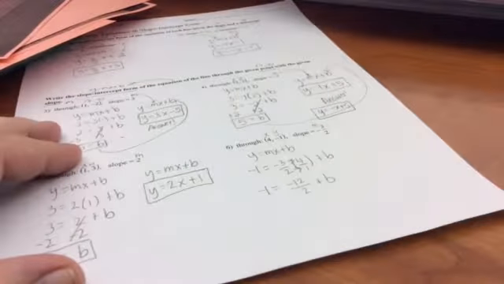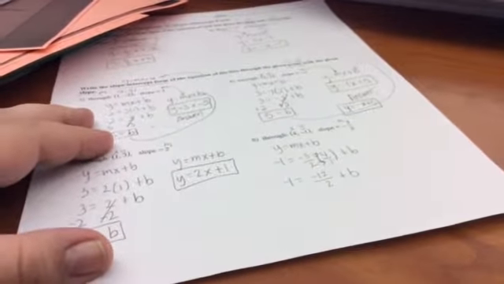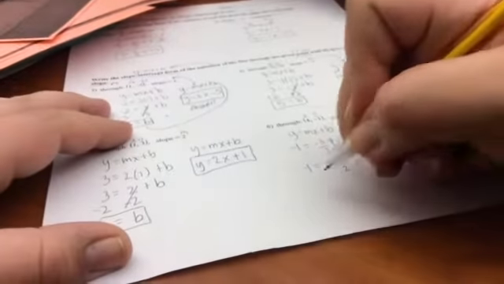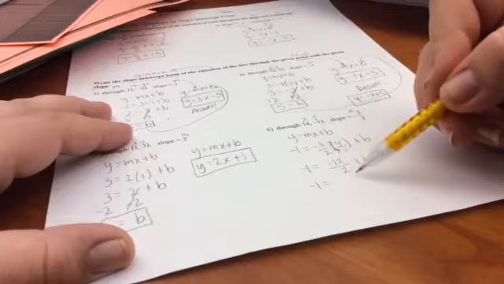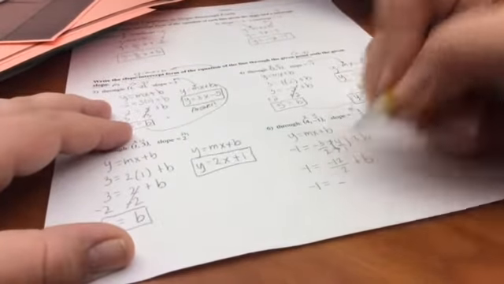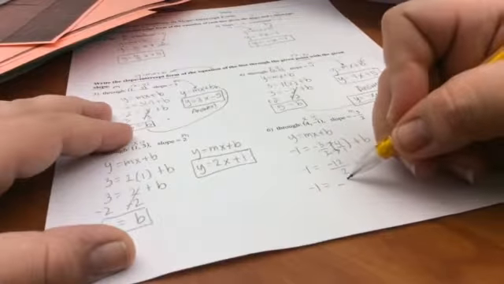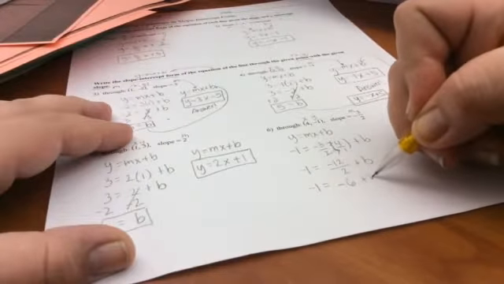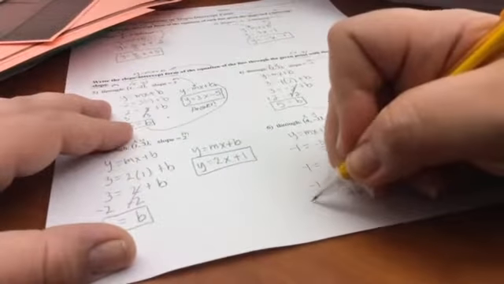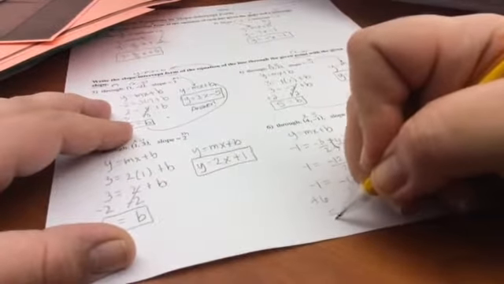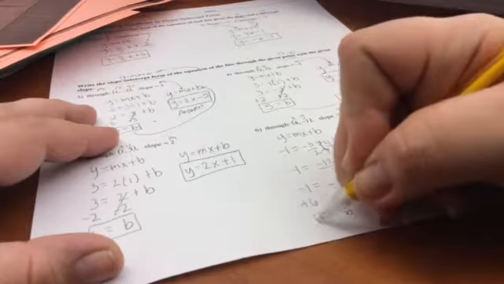So in order to do this, I've got one more step of simplifying I've got to do here. I've got negative 1 equals, what's negative 12 divided by 2? Negative 12 divided by 2 is going to be a negative number because they're different signs. 12 divided by 2 is 6 plus b. So in order to solve for b, I've got to add 6 on both sides. So I've got 5 equals b.